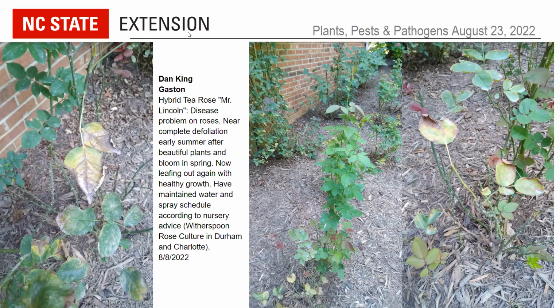Very quickly then, hybrid tea rose, Mr. Lincoln, disease problem. Near complete defoliation in early summer after beautiful plants in bloom in spring, now leafing out again, healthy growth. Have maintained water and spray schedule according to nursery advice, Witherspoon rose culture. I was a little bit unsure on this one. The first things you suspect in a case like this would be either Cercospora leaf spot, and the fungus has changed names a couple of times now, but I'll still call it Cercospora for the moment, or black spot, which causes not only the spots but also chlorosis, yellowing, and then defoliation. The good news though, and the other possibility, is that maybe just this extremely dry weather we had earlier was contributing to some stress there.